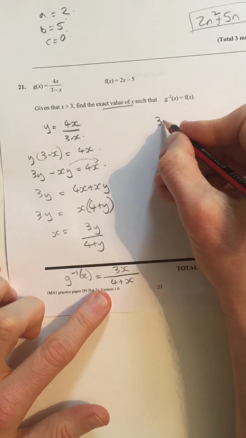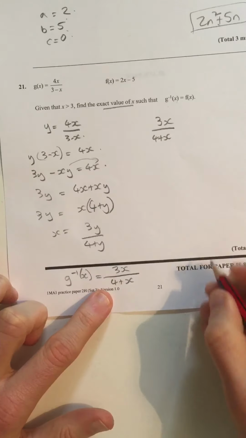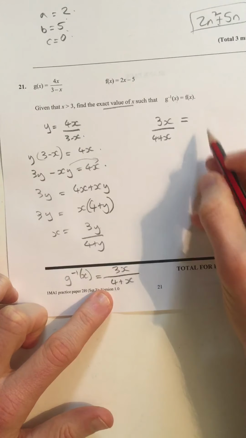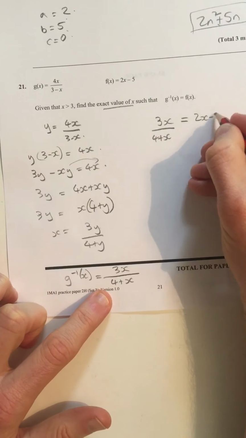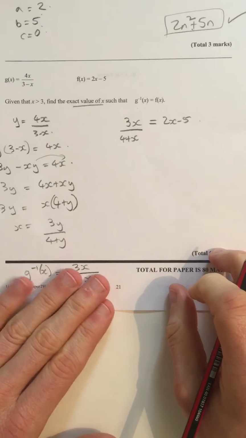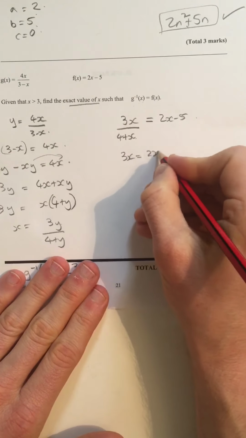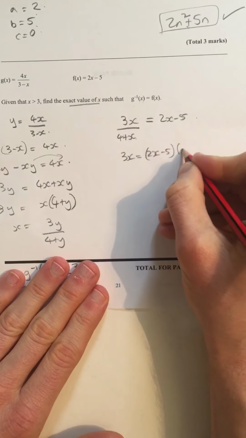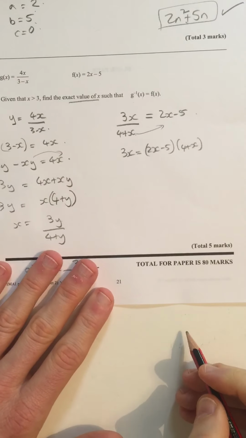Right, so that is my inverse. So that goes on the left-hand side here, and that's equal to the function f of x, so that's equal to 2x minus 5. And this is the equation I want to solve. So I'm going to cross multiply. So I've got 3x equals 2x minus 5 times 4 plus x, just multiplying that over there.